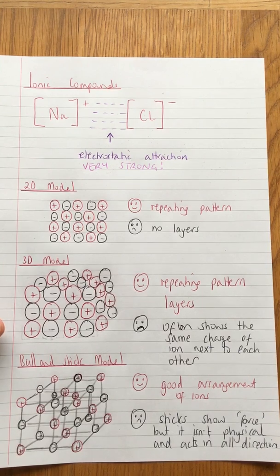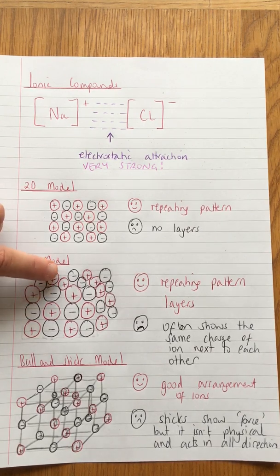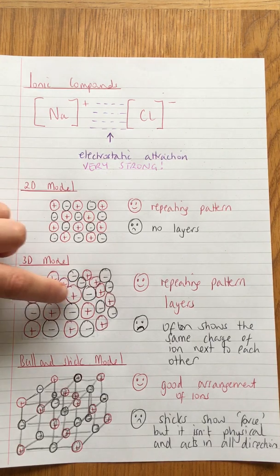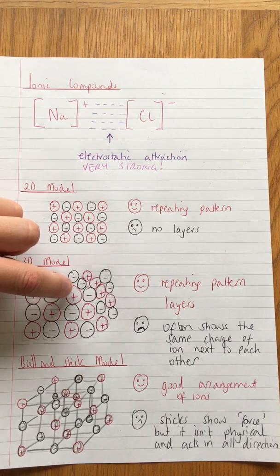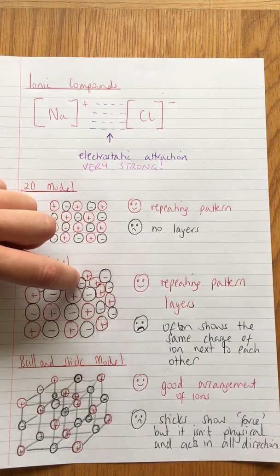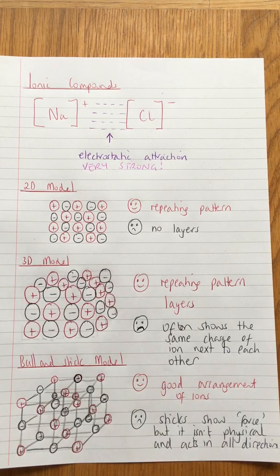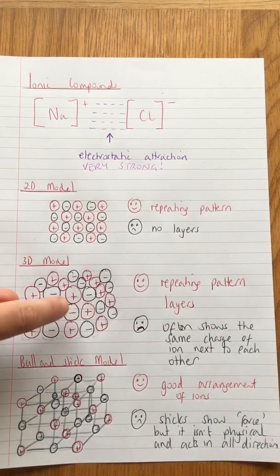The negatives of this model are quite often it shows the same charge of ion next to each other. So if you look here, for example, this row's going back and this row's going along the front of the cube, if you imagine a cube. And we've actually got two negatives next to each other here. Here we've got two positives, so we've got lots of positives there, lots of negatives there. So one of the negatives of the 3D model is that quite often it shows positives and positives or negatives and negatives next to each other, which is wrong. The other thing to point out on this one as well is that there are gaps, which we wouldn't have. So that's another negative of that model.